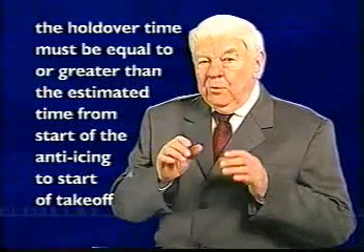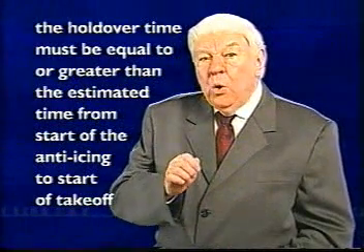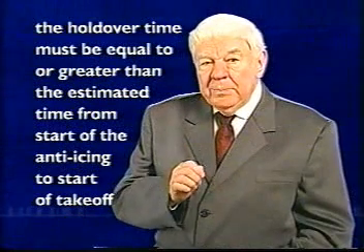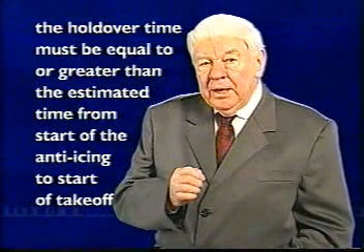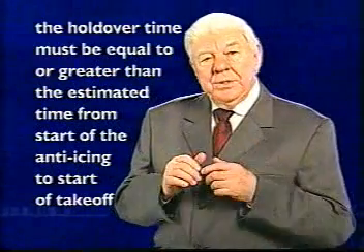Recommended practice is to use holdover times in conjunction with a pre-takeoff contamination check to ascertain that frozen deposits have not started to accumulate on treated surfaces. For practical results, the holdover time must be equal to or greater than the estimated time from start of anti-icing to start of takeoff based on existing weather conditions.